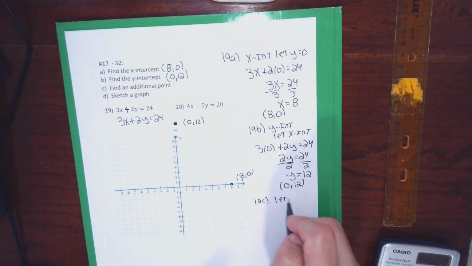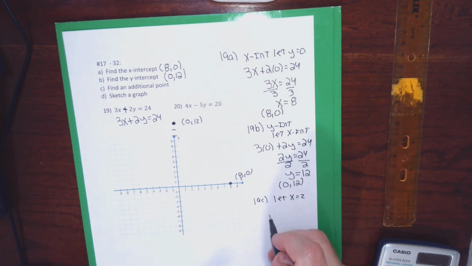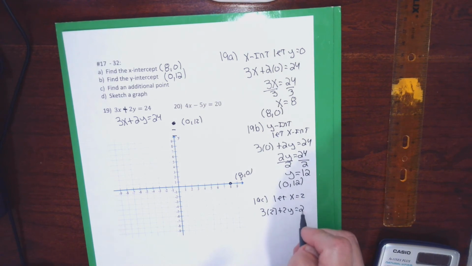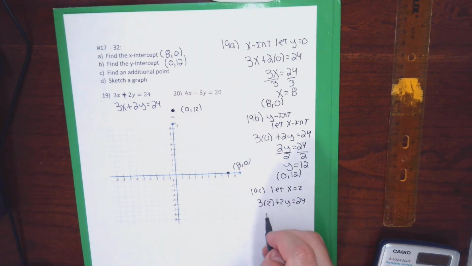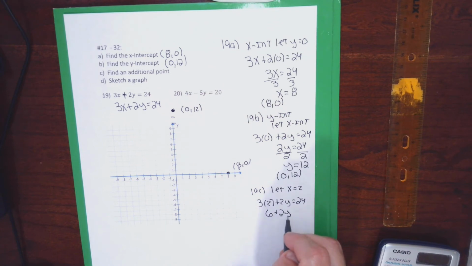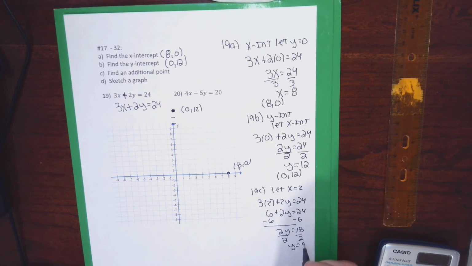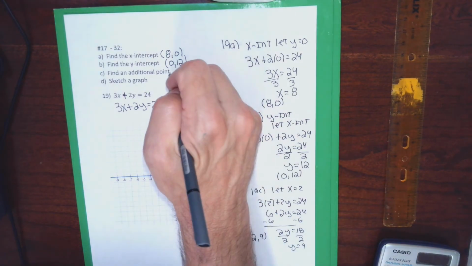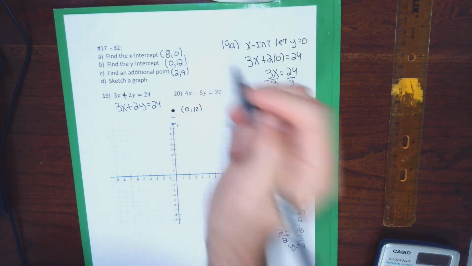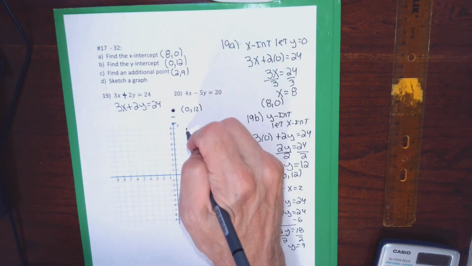I'm going to let x be 2 and do 3 times 2 plus 2y equals 24. That's going to give me 6 plus 2y equals 24, minus 6 gives me 2y equals 18. You don't need to show this much algebra. I'm just showing it in case you want to see it. That gives me y equal to 9. I plugged in 2 for x and got 9 for y. So my third point is (2, 9). So x equals 2, y equals 9.